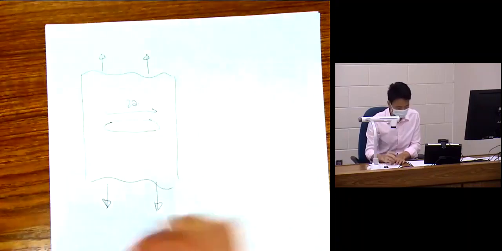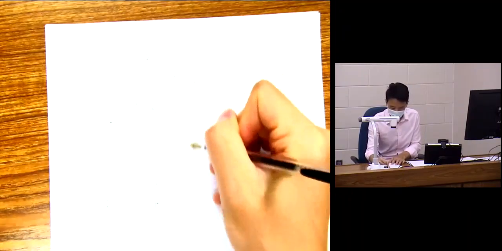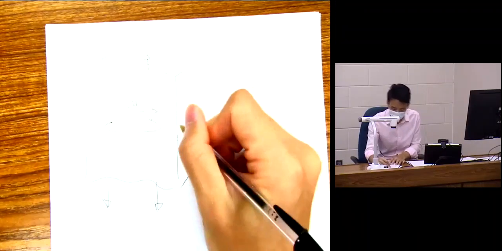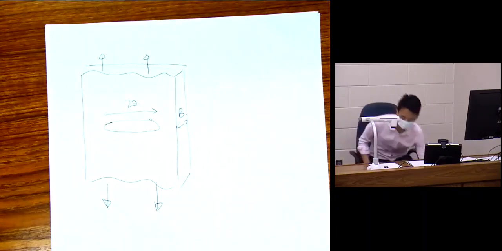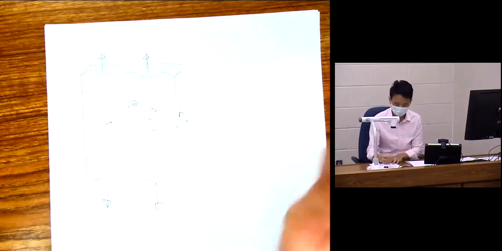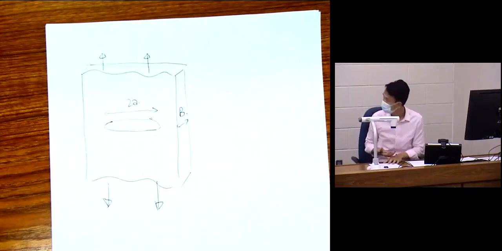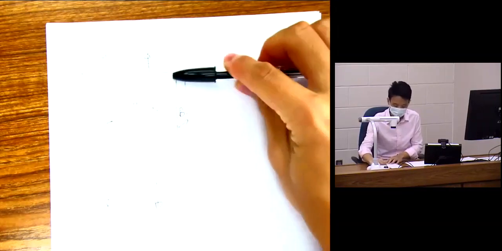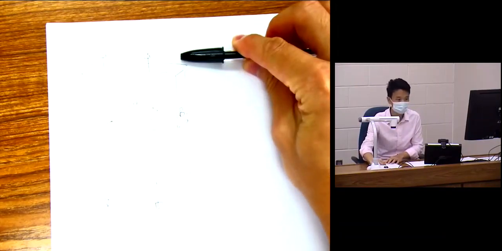So this is the crack length A. Let's make it some thickness, thickness B. So what is the energy release rate for this loading scenario that Griffith did? He applied that amount of stress, and then he fixed the displacement.